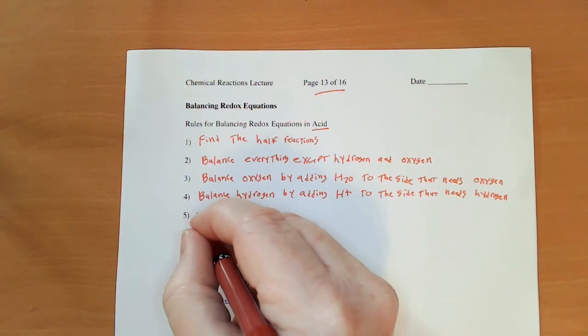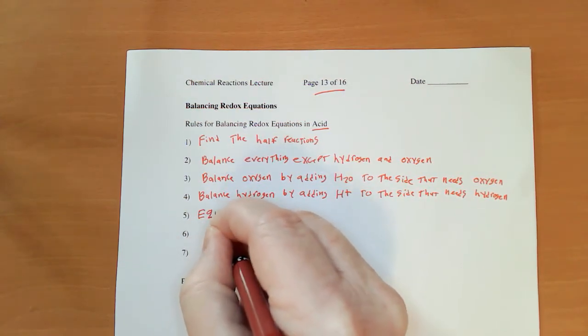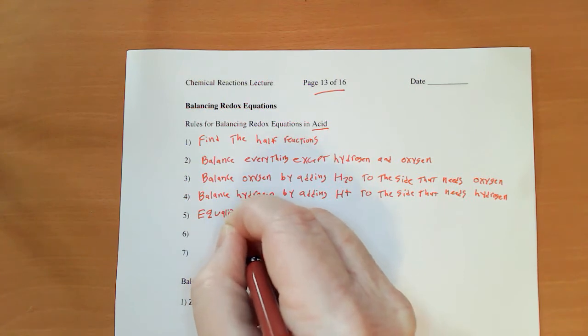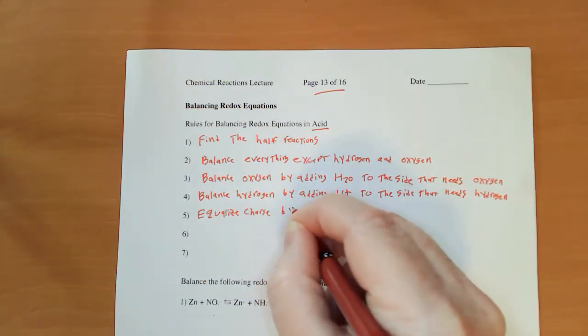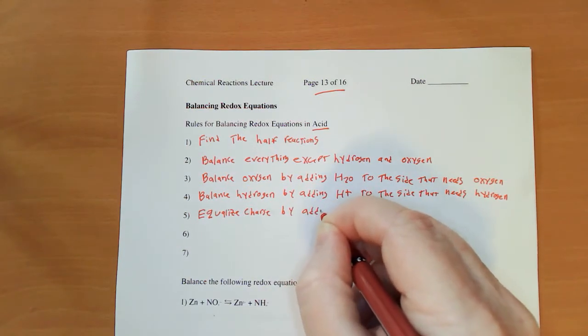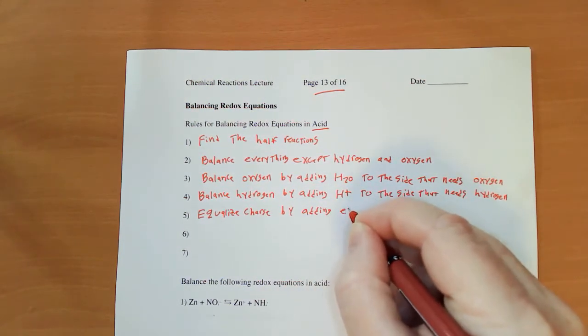Step 5 is basically equalize charge or balance charge by adding electrons.